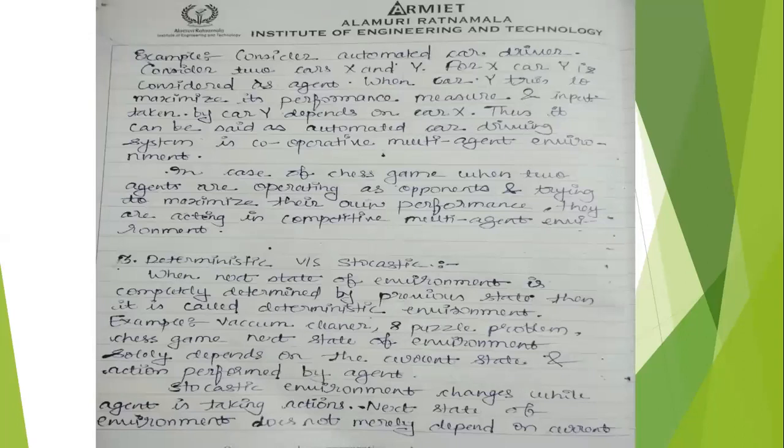Now, for the automated car driving agent, whatever the speed of the car on the road, or whether to take a left turn or right turn, depends on where the car has to go, the speed of the car, and that depends on other cars present on the road. So all the machines have to cooperate with each other. That is a cooperative multi-agent environment. That is an example of a cooperative multi-agent environment.